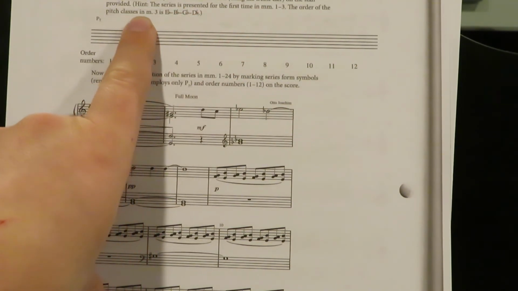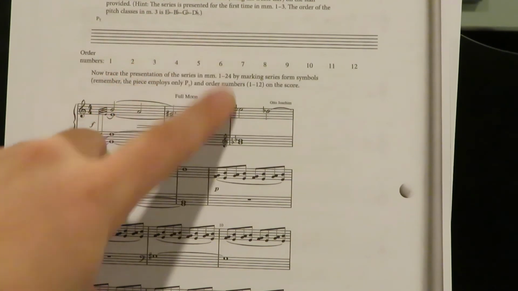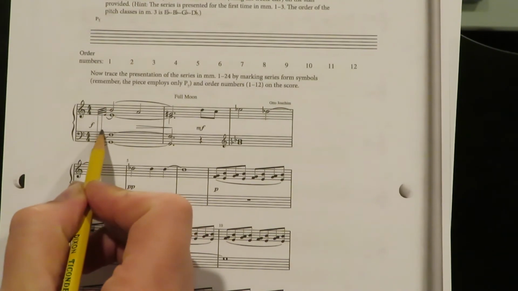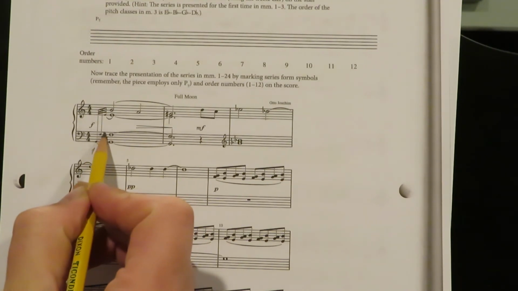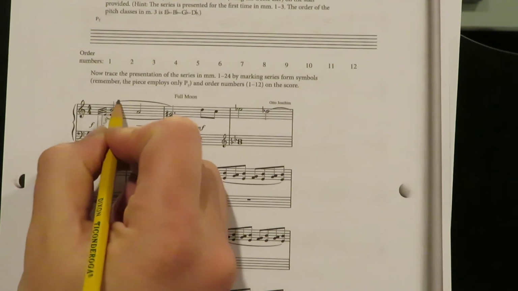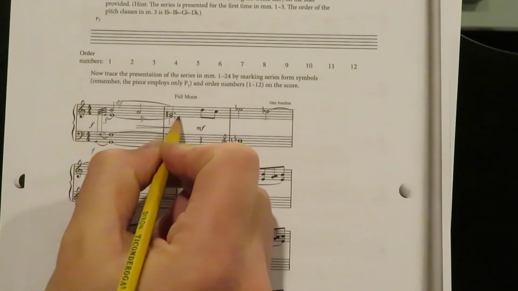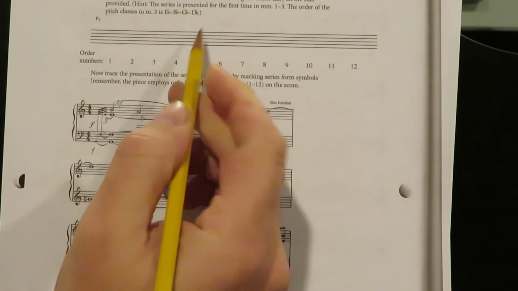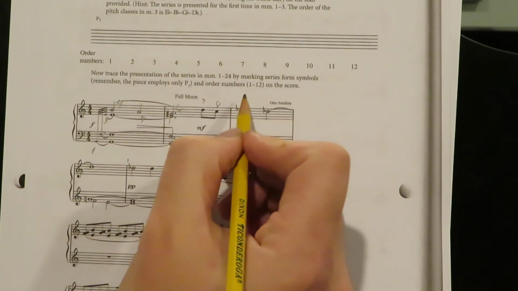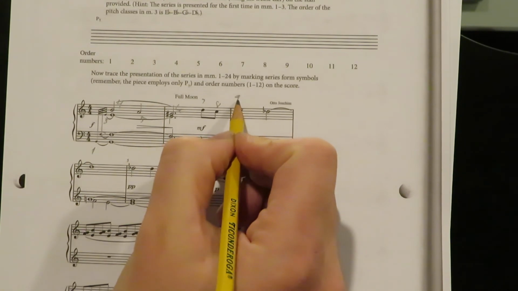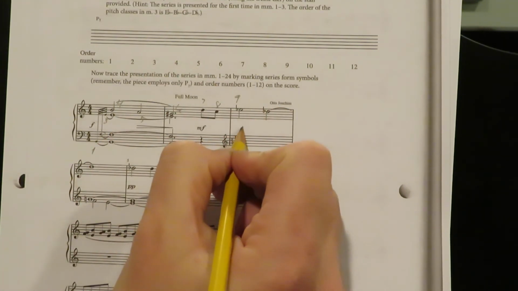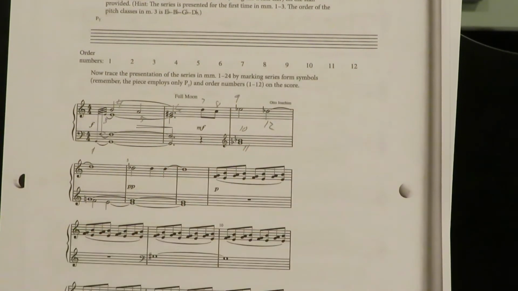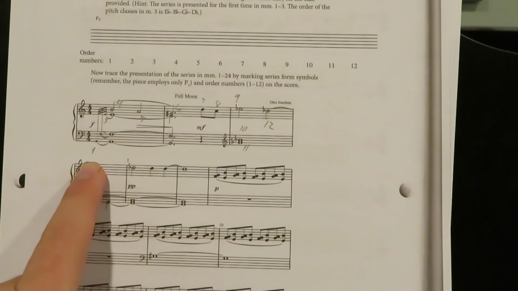The order of the pitch classes in measure 3 is E flat, B flat, G flat, D flat. Okay, so obviously we have G. There's 1, 2, 3, 4, 5. E's carried over. 6, 7, 8. And then it says the order is E flat, B flat. So 8, 9. Then B flat is 10. G flat is 11. And D flat is 12. There is your tone row.